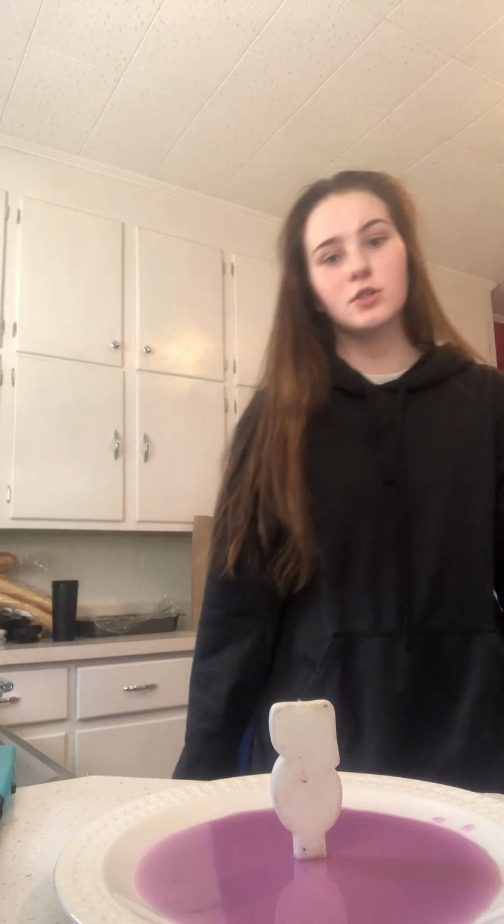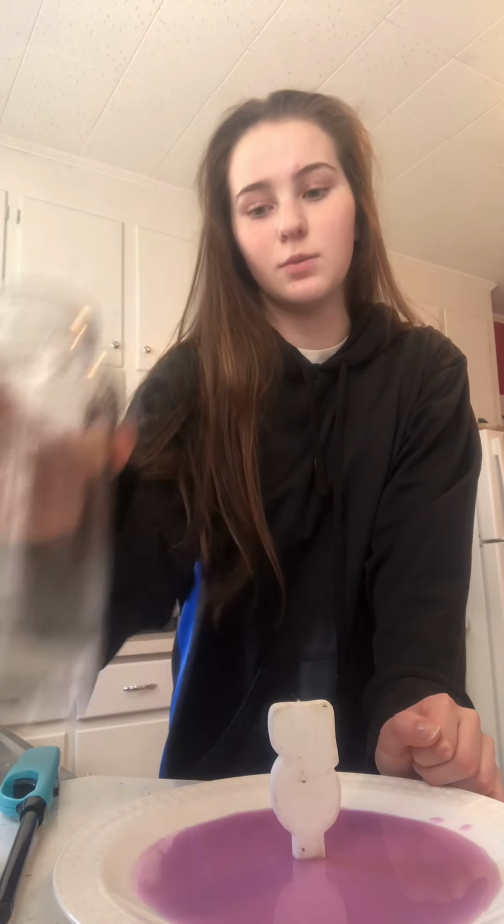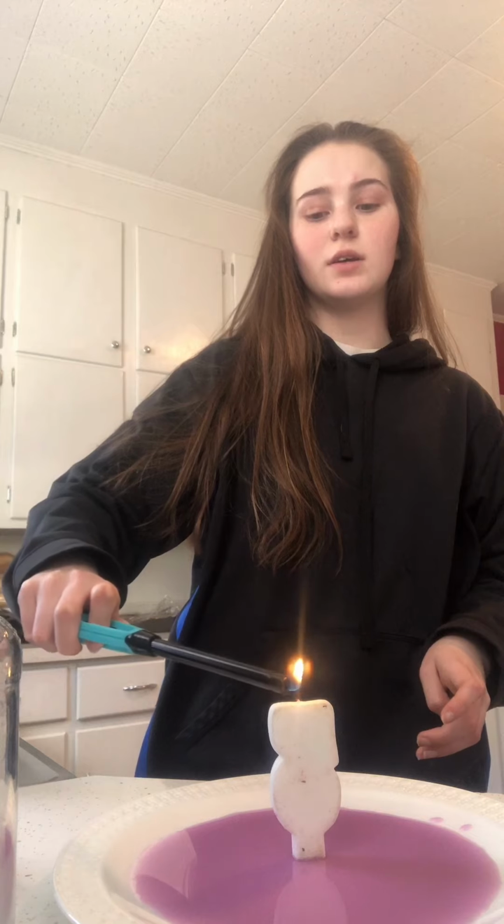Okay, so I'm gonna start out with Gay-Lussac's law, which states the direct relationship between pressure and temperature. So as one increases or decreases, the other will do the same. So I have a plate, water with food dye on it, a candle, a lighter, and a glass to put over it. So I'm just gonna light the candle and put the glass over it.